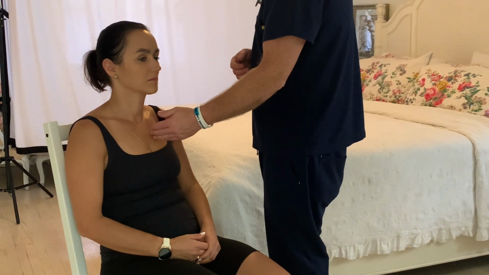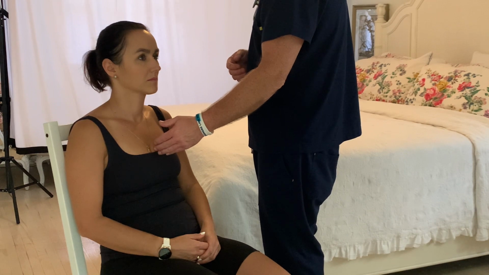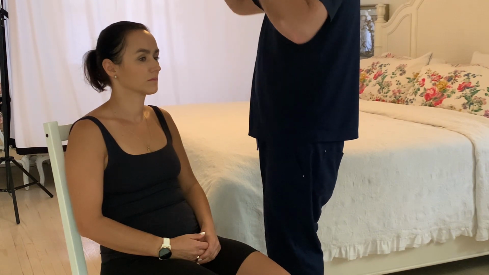Next, I'm going to go ahead and auscultate the valves. We're going to go through the aortic, pulmonic, tricuspid, and the mitral valves.